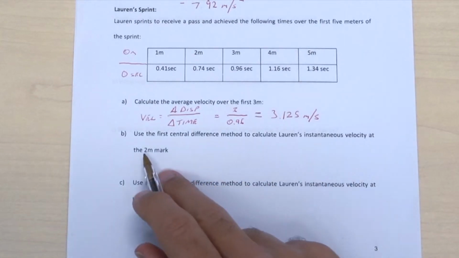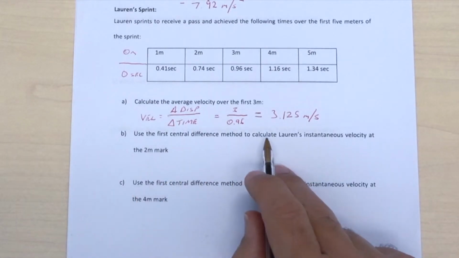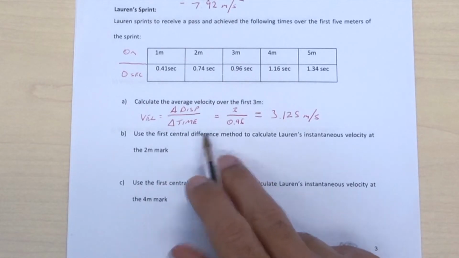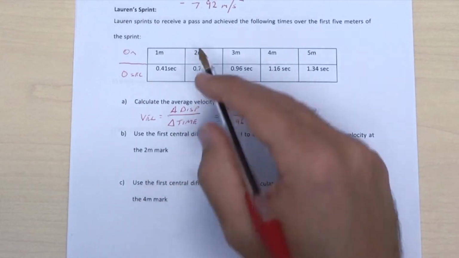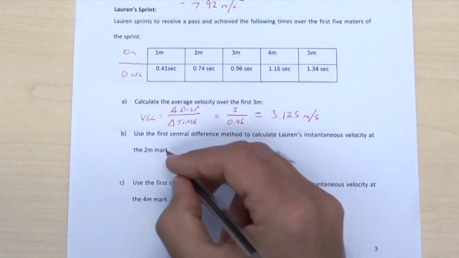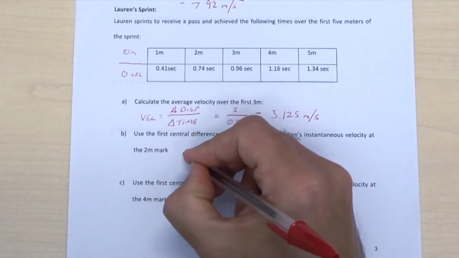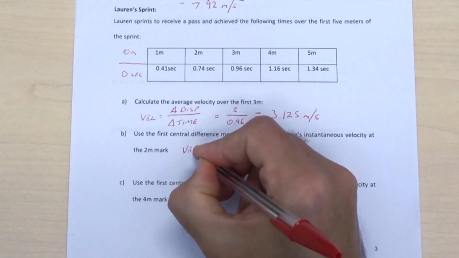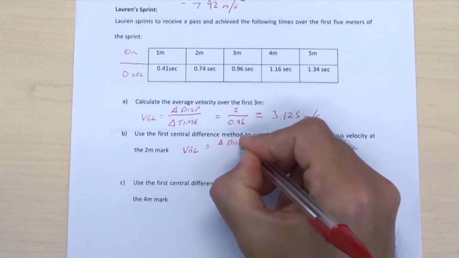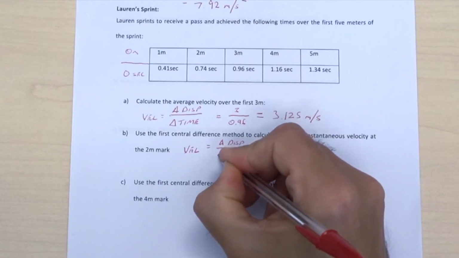On to section B, where we're asked to use the first central difference method to calculate Lauren's instantaneous velocity at the 2 metre mark. So essentially that method is looking at the points ahead of and behind the time point of interest. So if 2 metres is our point of interest, we're going to be using the 3 metres and the 1 metre mark. And so again, velocity is going to be equal to our change in displacement divided by change in time.